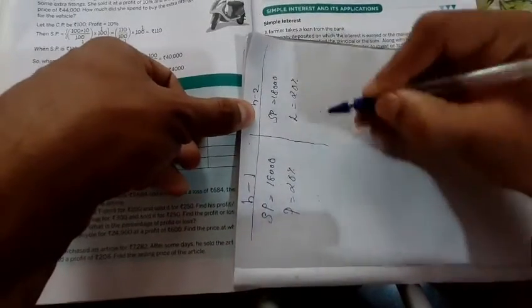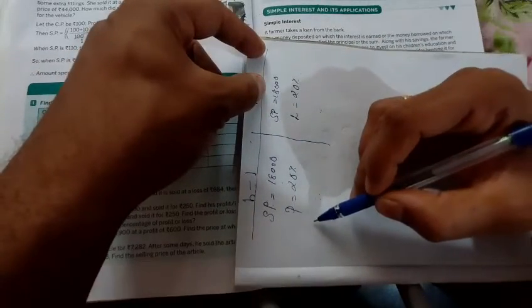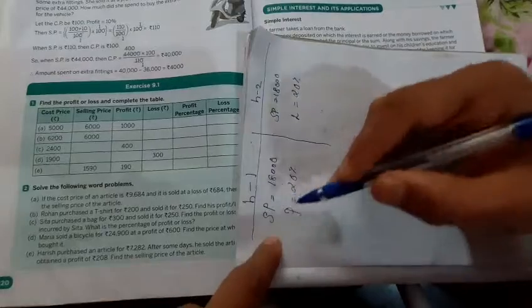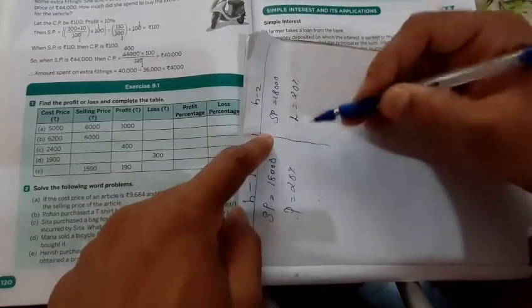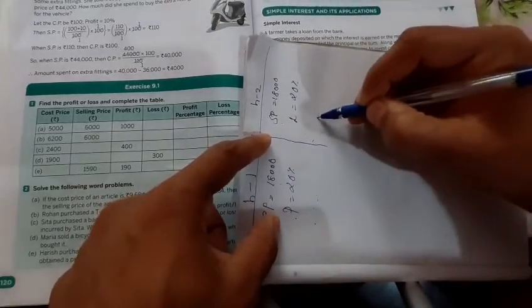How can we find out? If you want to find out whether it is profit or loss, first we have to find out the cost price of these two horses. Here the selling price is there, and the profit percentage is there. Here the selling price is there, and the loss percentage is there. You have to find the cost price of the two horses. Then you add the cost prices and add the selling prices. If the cost price is more than the selling price, then it is a loss. If the selling price is more than the cost price, then it is a profit. Clear? Let's do that.